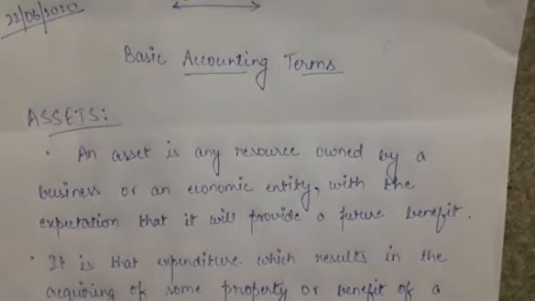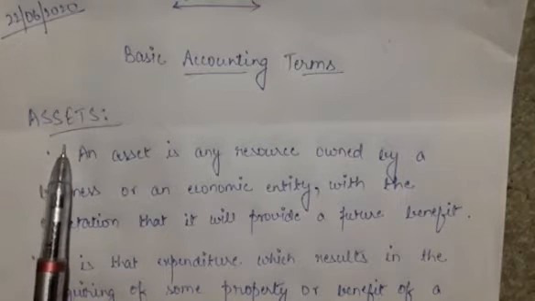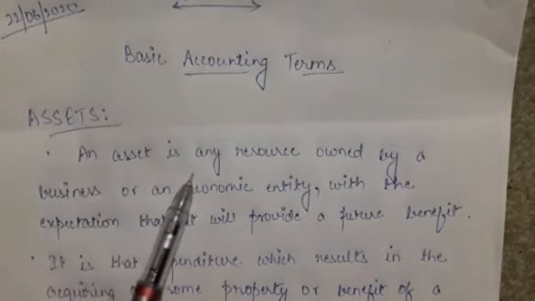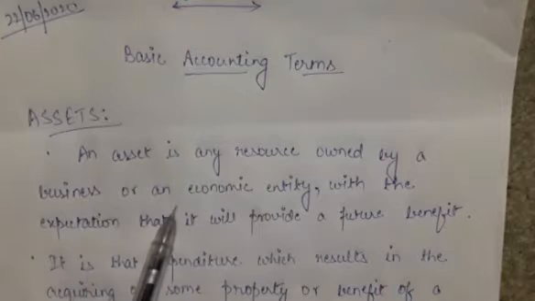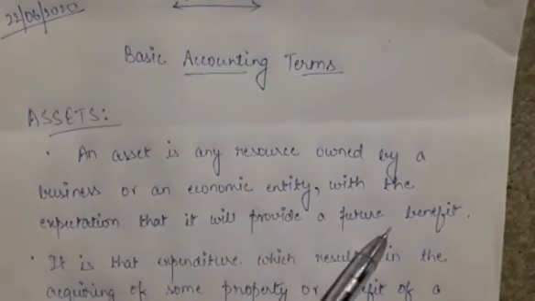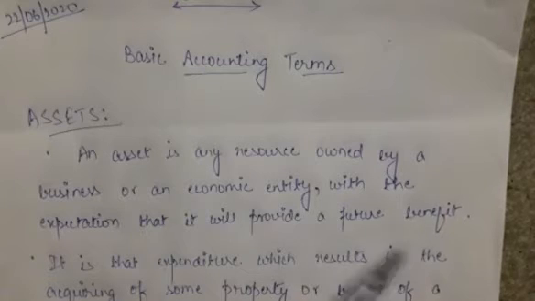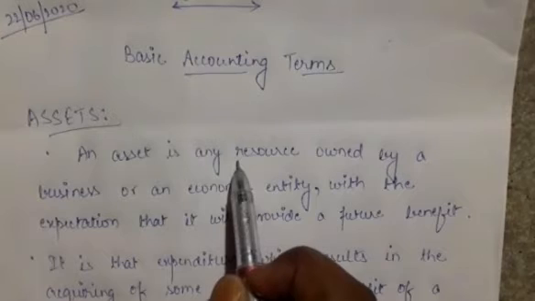So the main terms in accounting that we have to use again and again. The first of them is assets. So let's see what are assets. An asset is any resource owned by a business or an economic entity with the expectation that it will provide a future benefit. So the keyword that we can underline from this definition is that it is any resource.